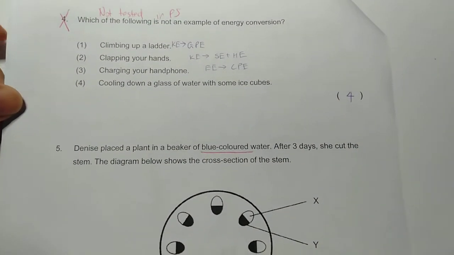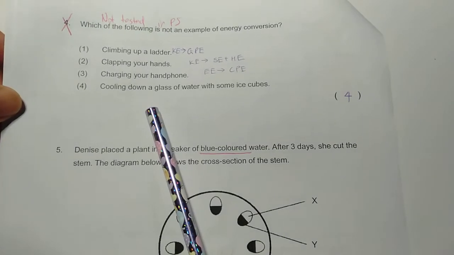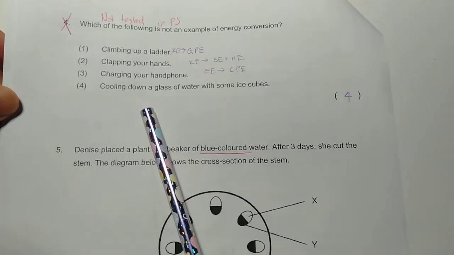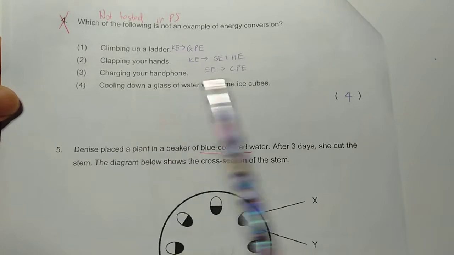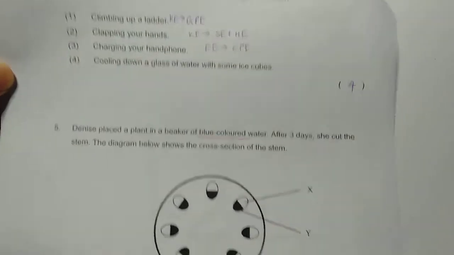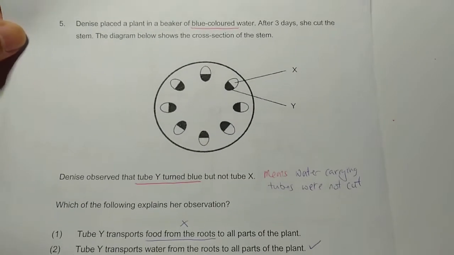Similarly, my P5s, this is going to be tested at P6 instead. You will need to learn this next year, but not now. For those in P6, this is the answer. Now, question 5 is what we need to come to.